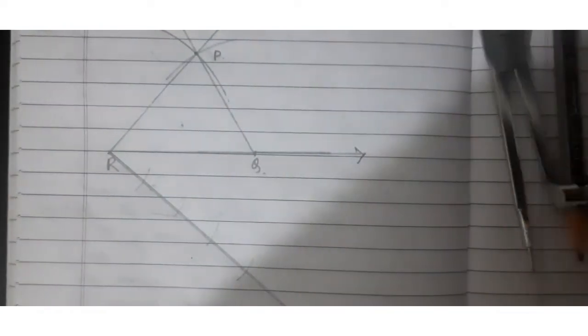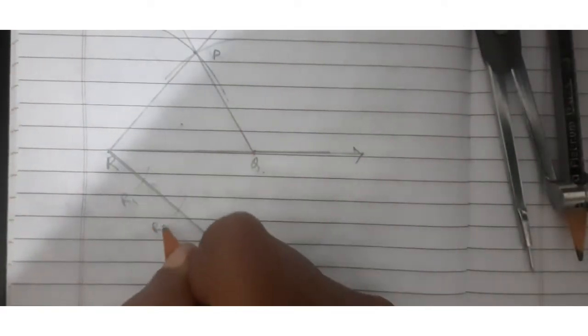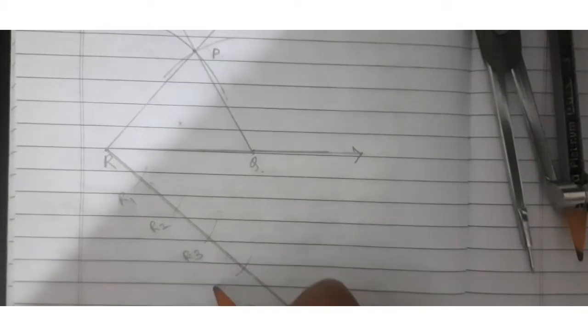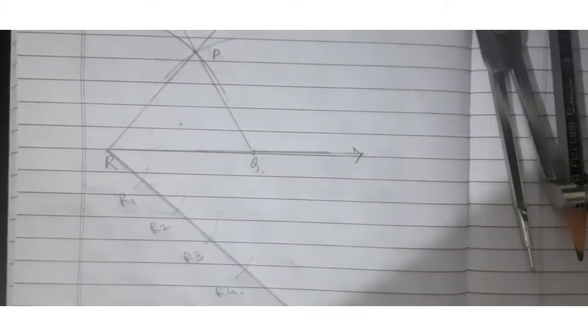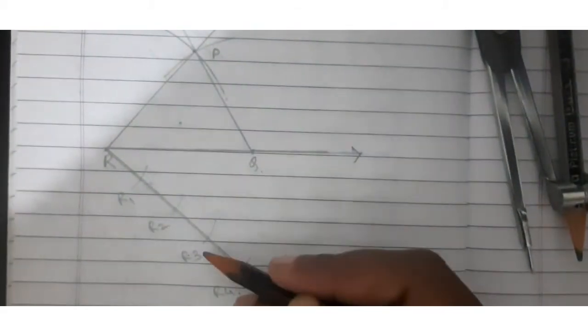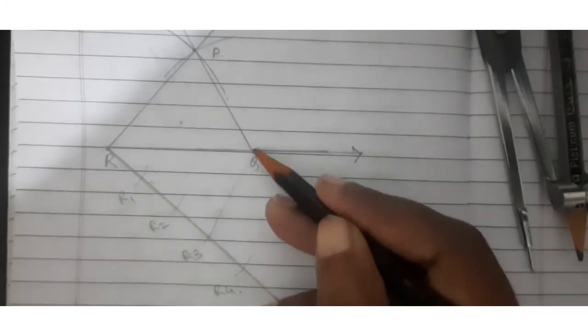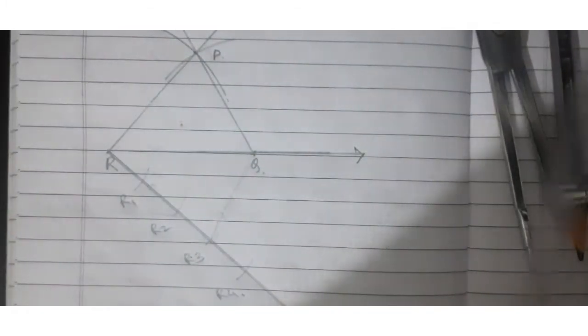Okay, so here it will be R1, R2, R3 and R4, right? Now PQ is R3. So these 2 points you have to join. Right? So I'll be drawing a line over there.